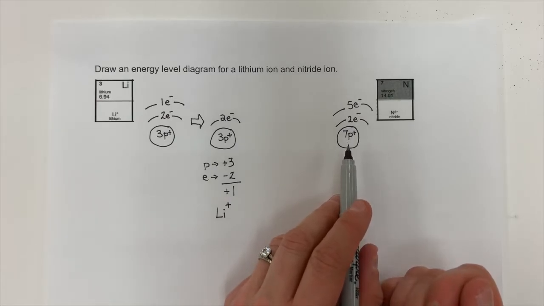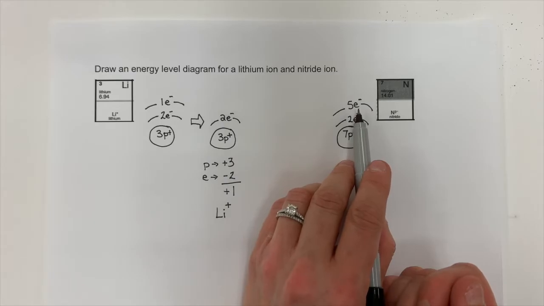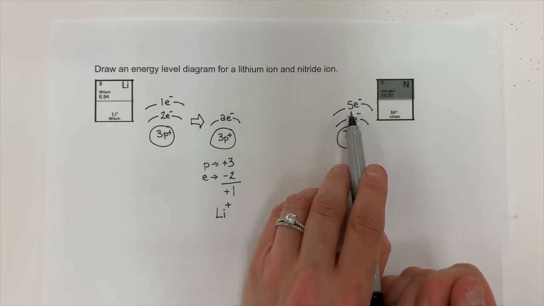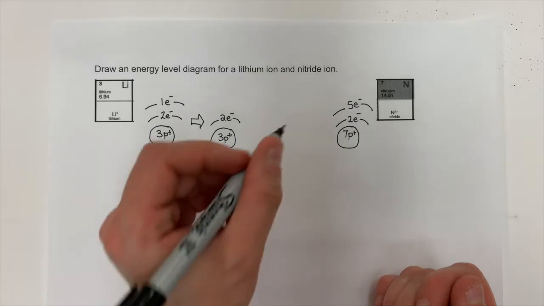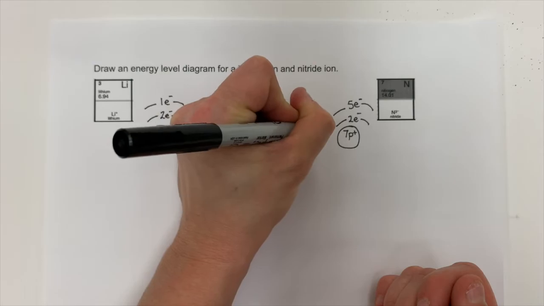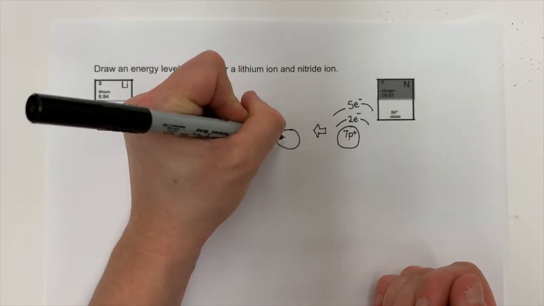For nitrogen, we can follow the same rules. In its valence or outer shell, it has 5 electrons. To fill that shell, it would need to add 3 to get to 8. To empty the shell, it would need to remove 5 to get to 0. Adding 3 is easier than removing 5, therefore, nitrogen will add 3 electrons to become a nitride ion.